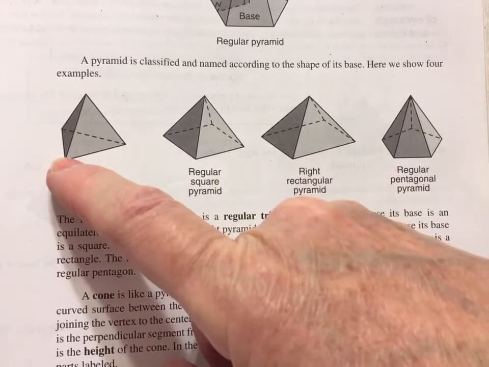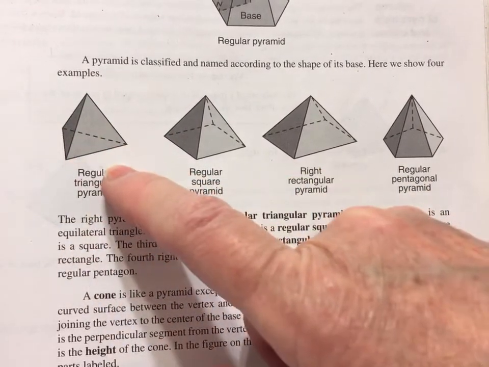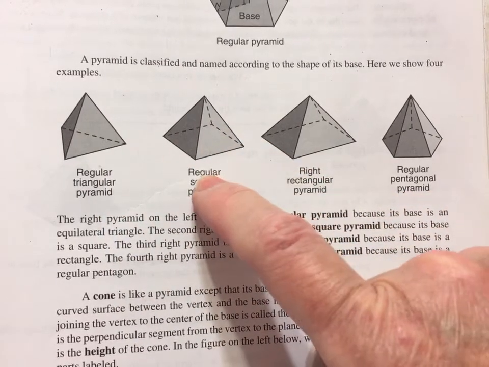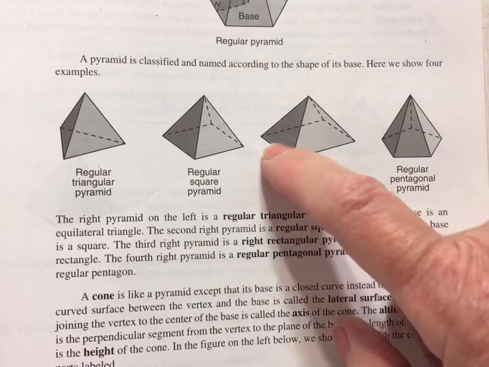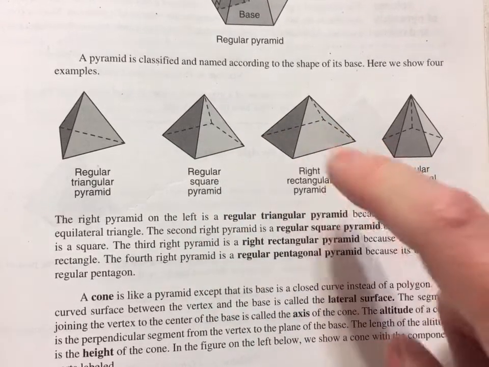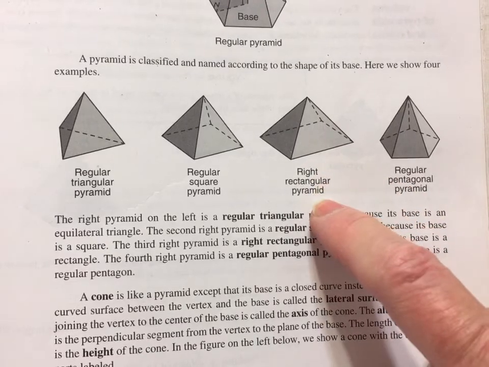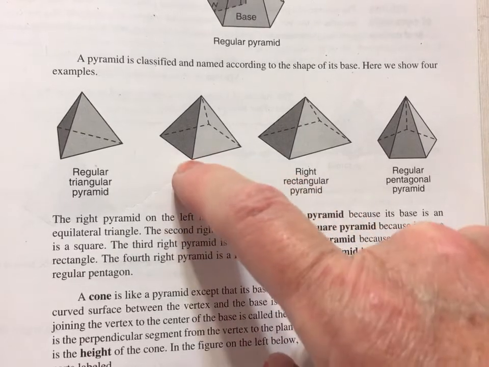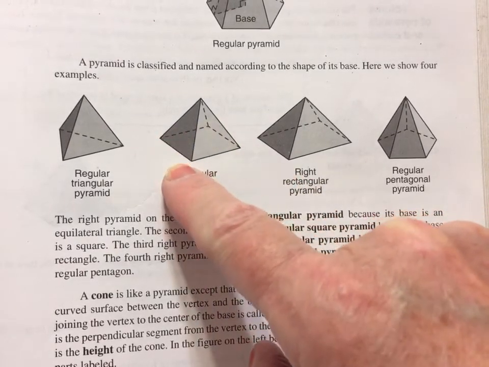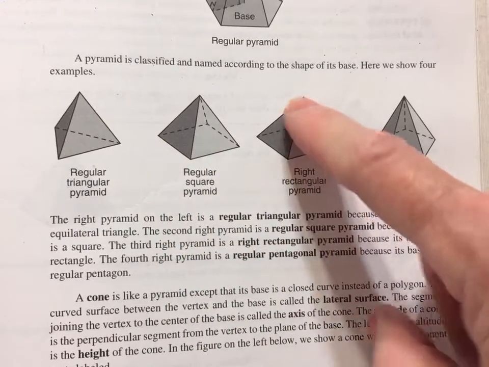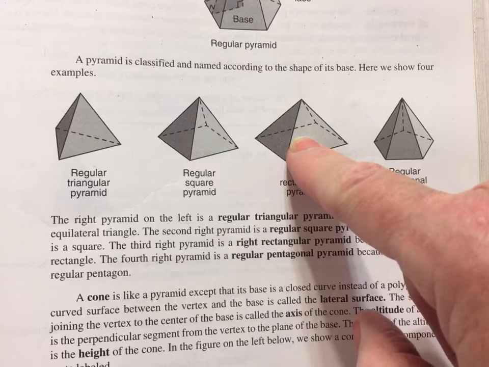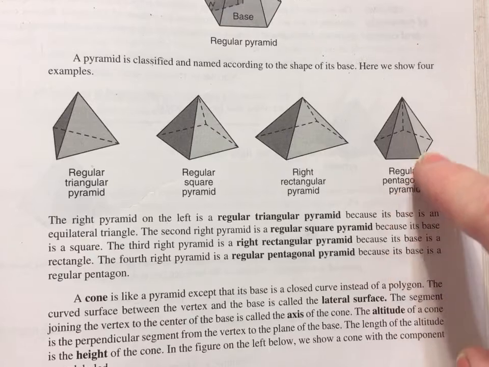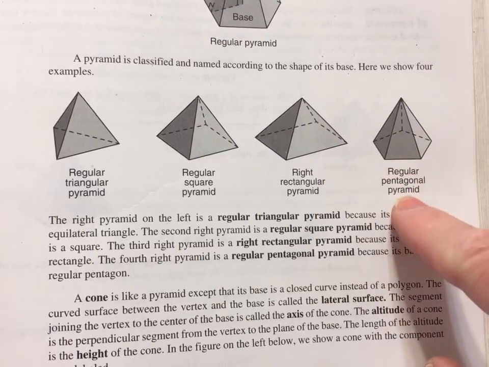Okay, so here we have a triangular base. So this is a regular triangular pyramid. Here we have a square base. So it is a regular square pyramid. Here we have a rectangular base. So that's a right rectangular pyramid. Okay, now it's not regular because the sides are not the same. It's rectangular, but it is right because the top is straight up over the center of the base. And then this is a regular pentagonal pyramid because there are 5 sides, a pentagon.